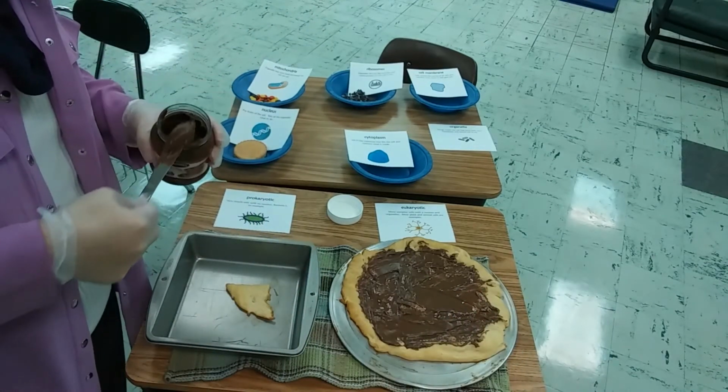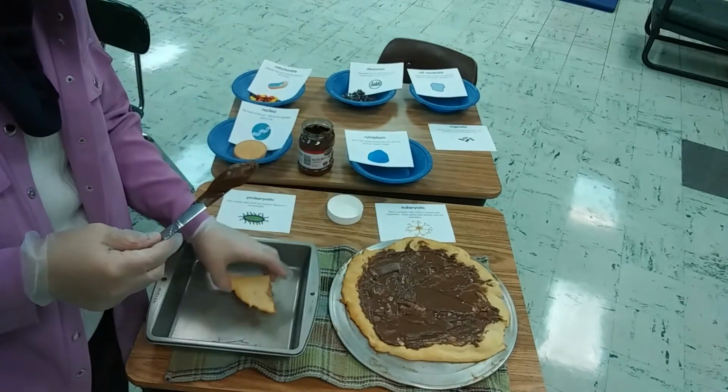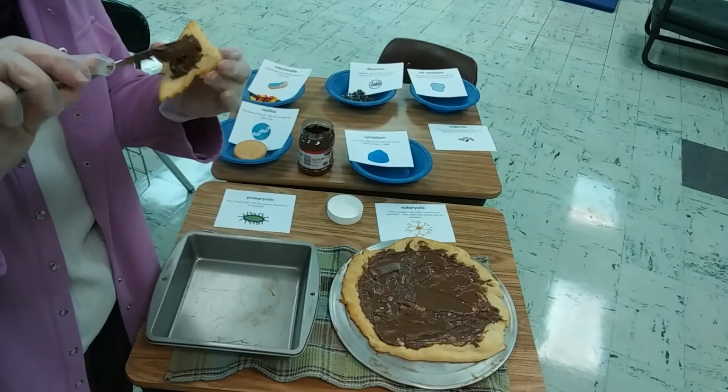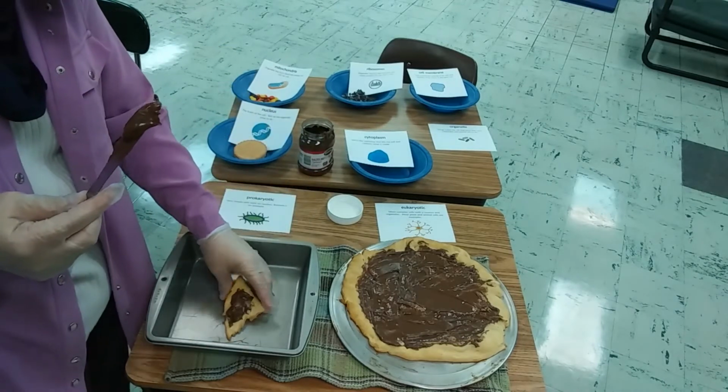We know that eukaryotic cells have a cytoplasm, and prokaryotic cells might be small, but they still have a little dab of cytoplasm right there in the middle.